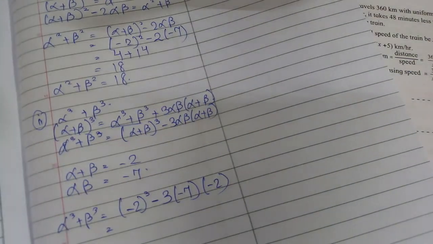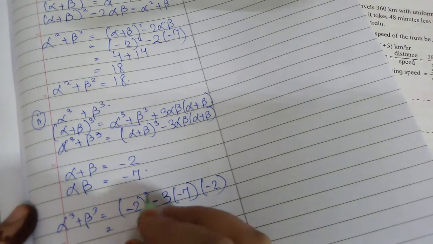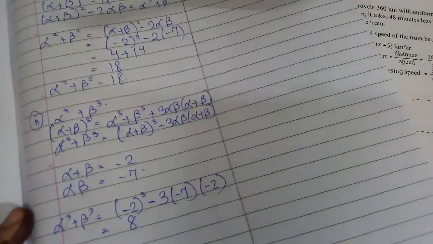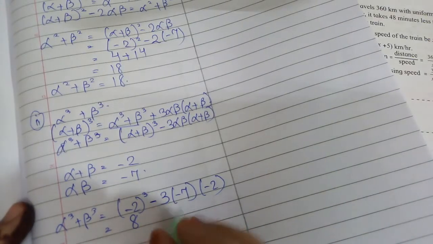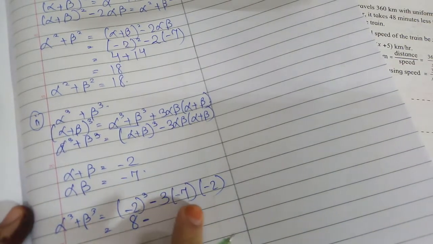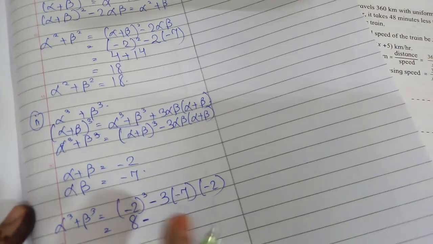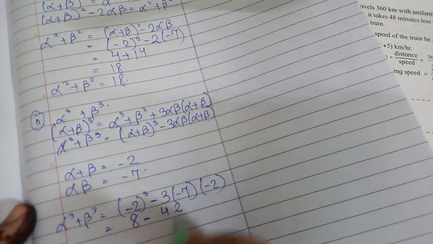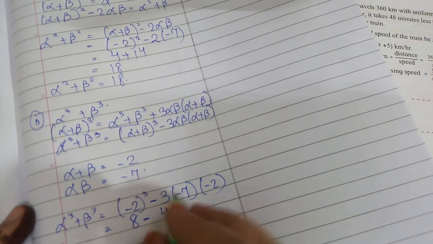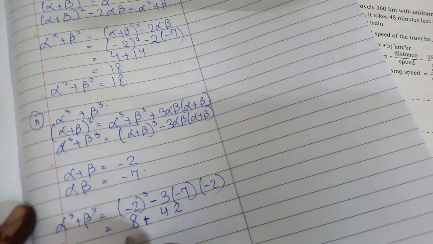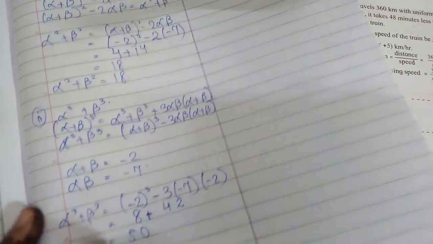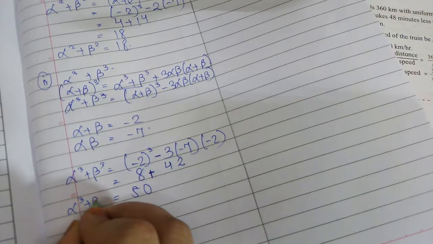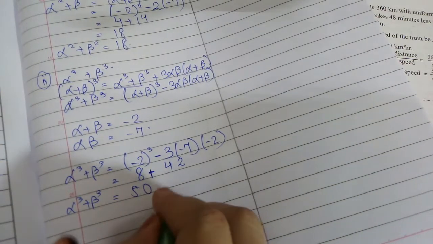So students, 2 cube is 8, that is minus 8. Minus minus becomes plus, and plus minus becomes minus. So 7 3s are 21, and 21 2s are 42. This is also plus, so the value will be 50. Alpha cube plus beta cube value is 50.